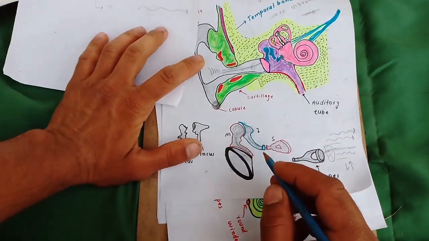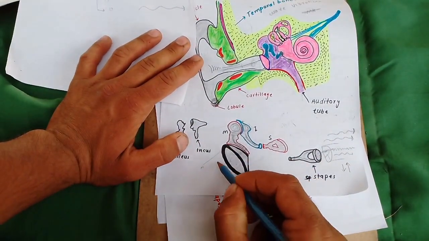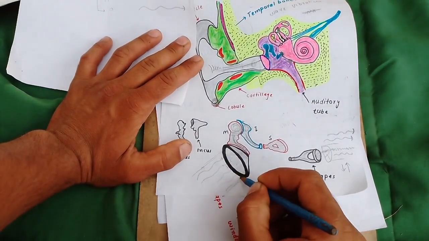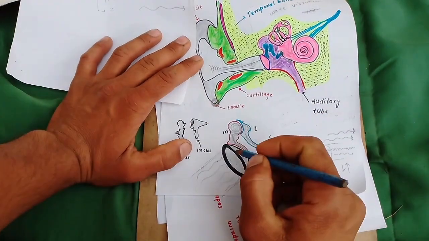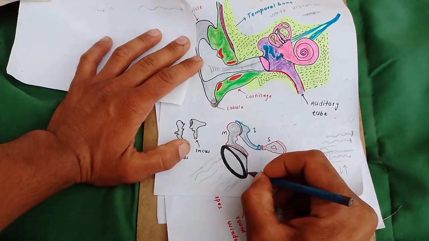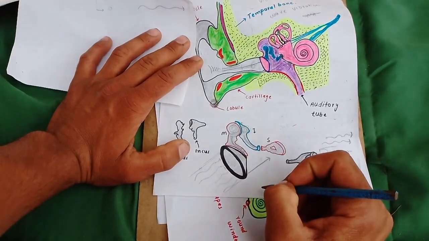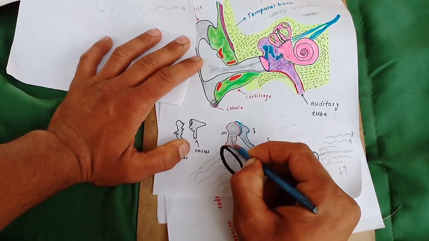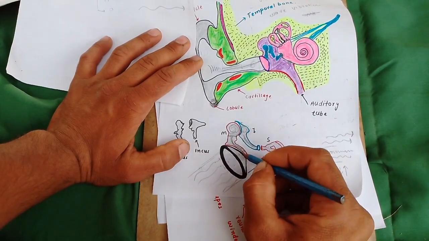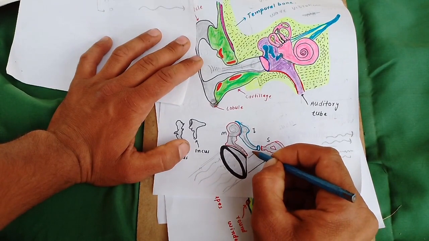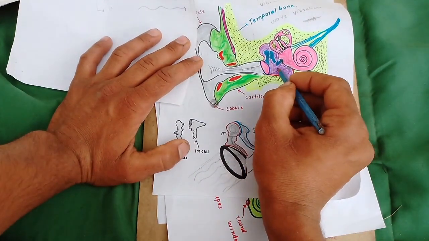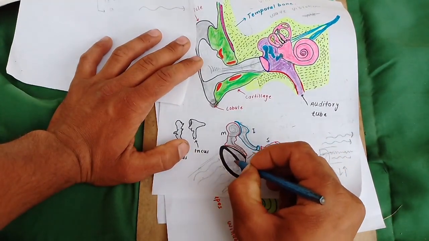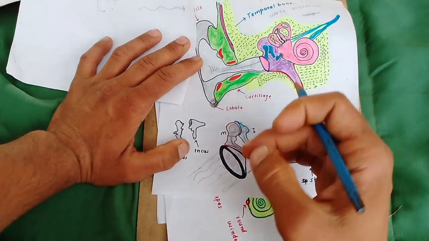As we know, the large surface area of the eardrum has its own importance. The large surface receives more sound waves. When sound strikes here, the eardrum goes in the inner direction. This is the malleus bone, this is the long process of the malleus, this is the neck, and this is the head. So the long process also goes in the inner, medial direction. The advantage of the large surface of the eardrum is that it receives more sound waves.